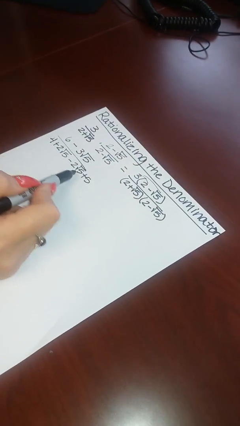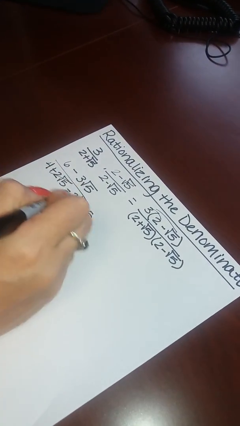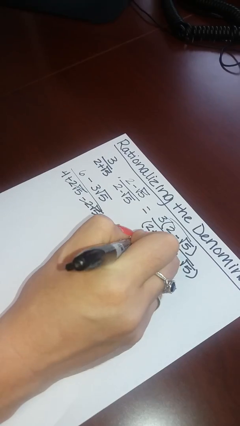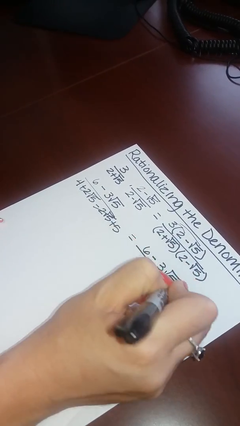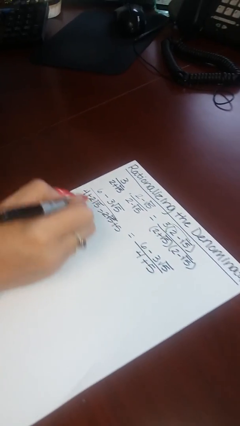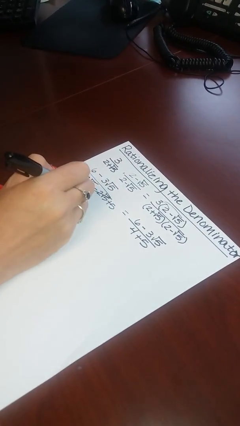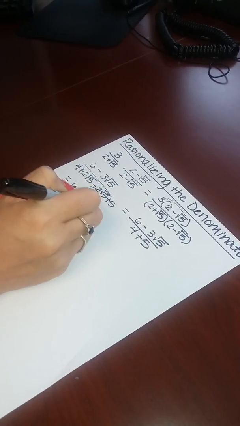These two terms cancel because there's a plus 2 radical 5 and there's a minus 2 radical 5. So you cancel those. You end up with 6 minus 3 radical 5 over 4 plus 5. Simplify it more: 6 minus 3 radical 5 over 9. Now this can be simplified.